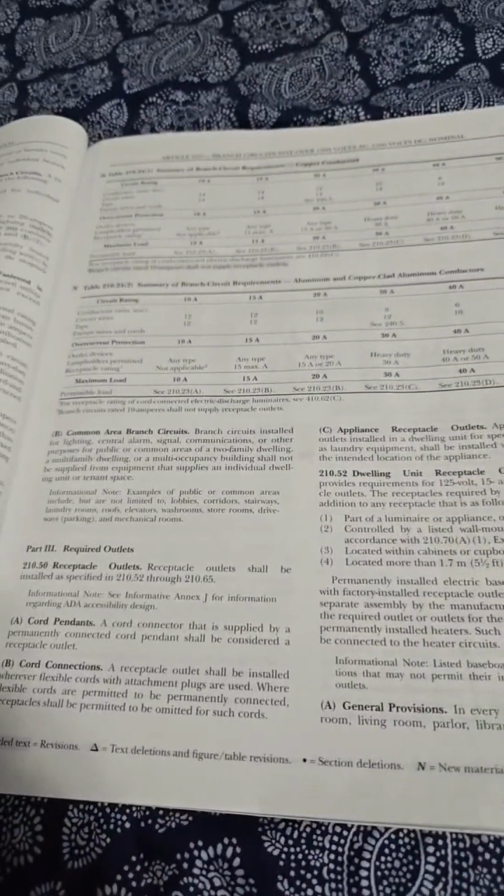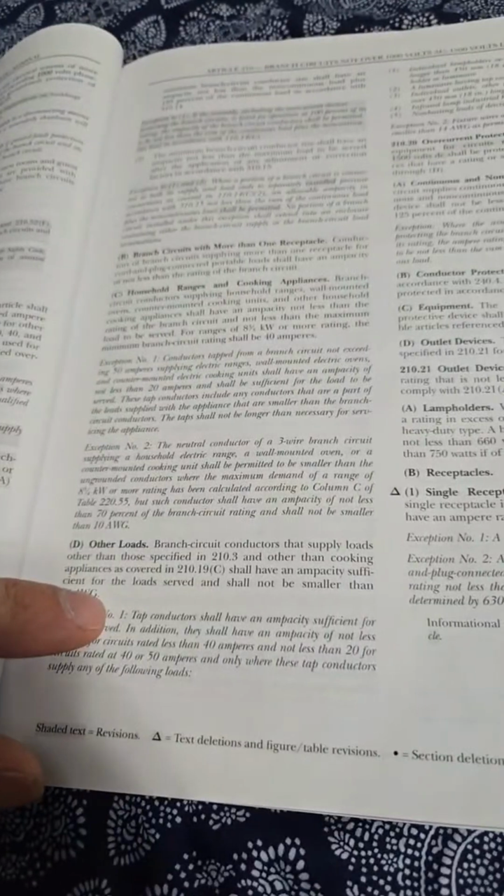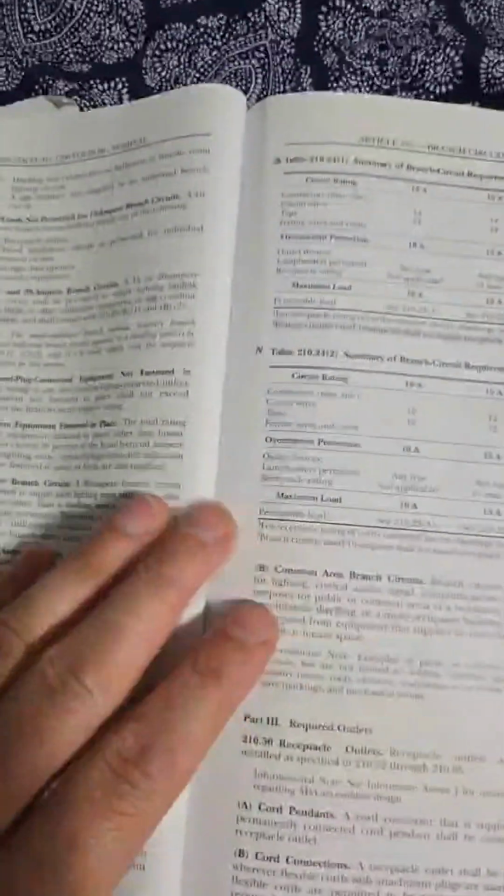It's in the bottom of this code book here. Receptacles. Let me go back one more page. Okay, so it's going to be here somewhere. Cord and plug.